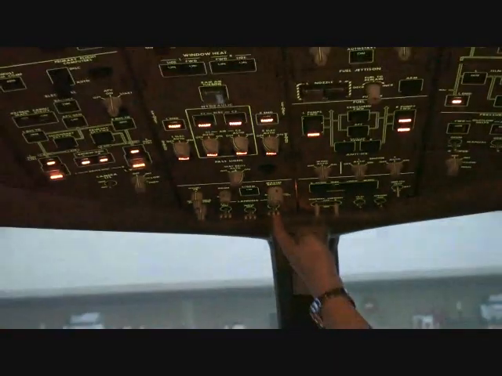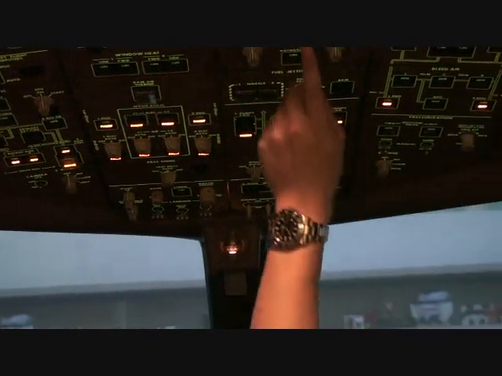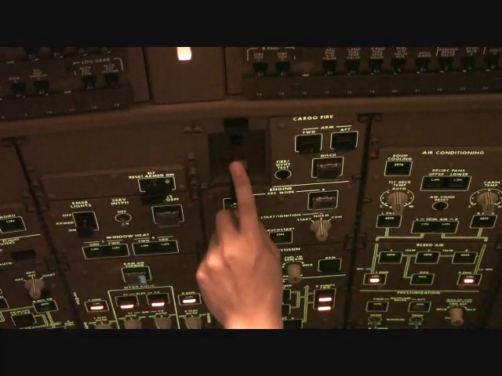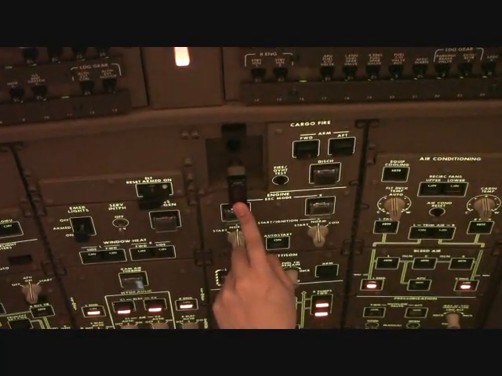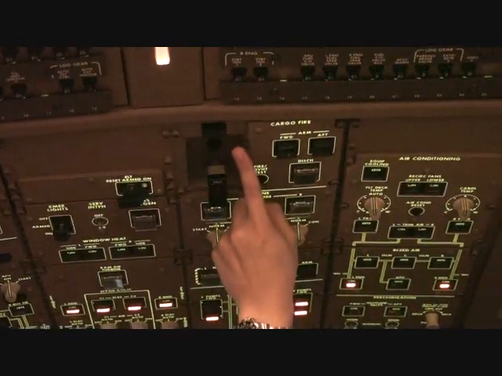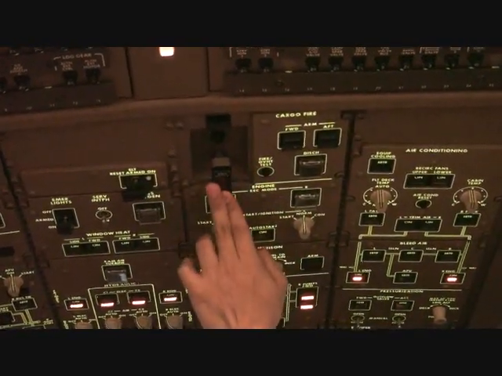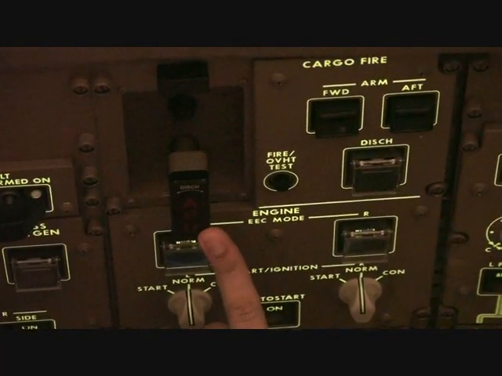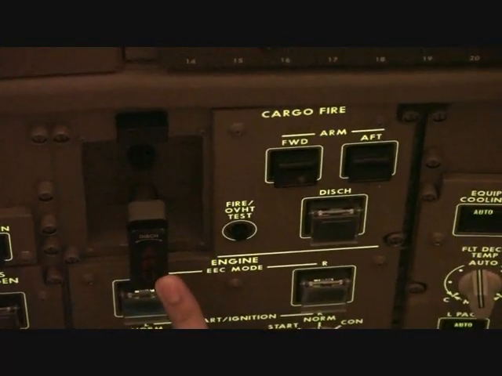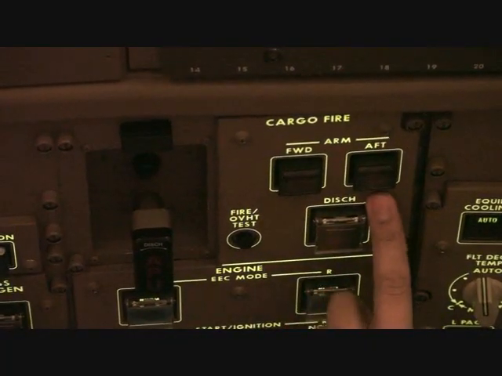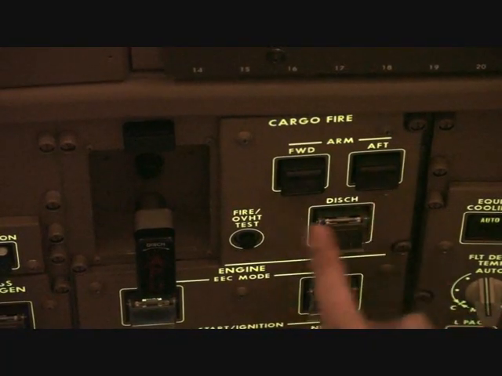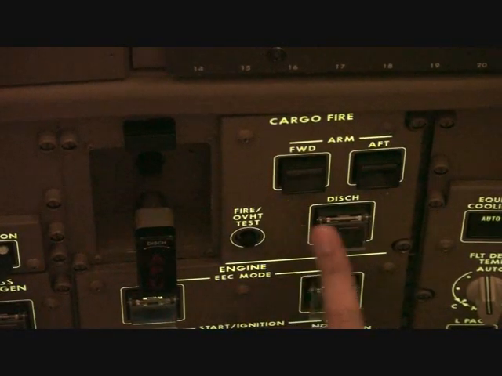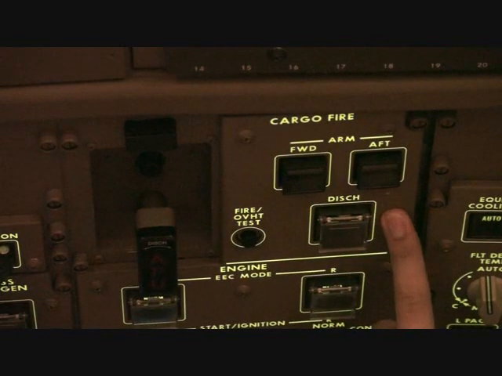Top, right, middle. APU fire panel set. Verify that the APU bottle discharge light is extinguished. APU fire switch in. Verify that the APU fire warning light is extinguished. Cargo fire panel set. Cargo fire arm switches off. Verify that the forward and aft fire warning lights are extinguished. Verify that the cargo fire discharge light is extinguished.